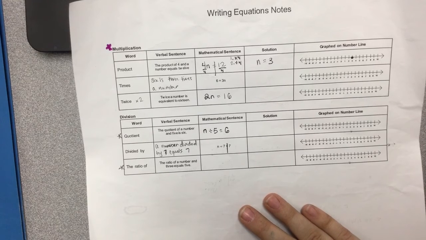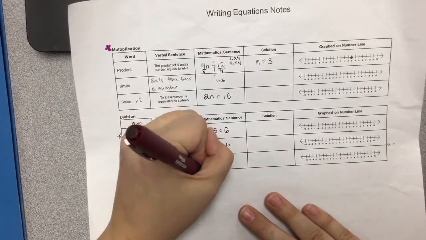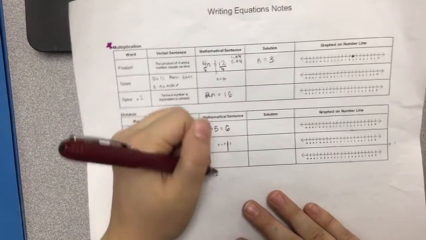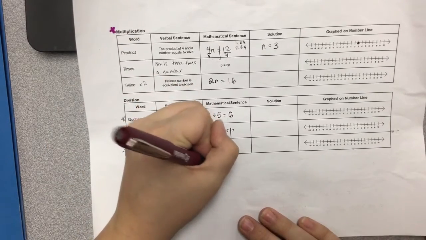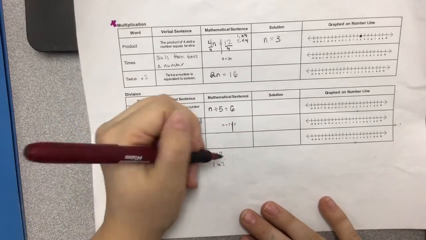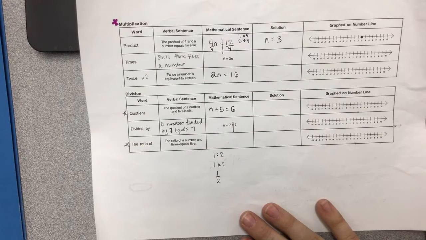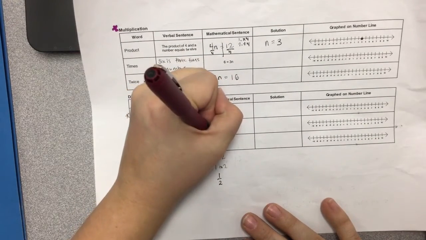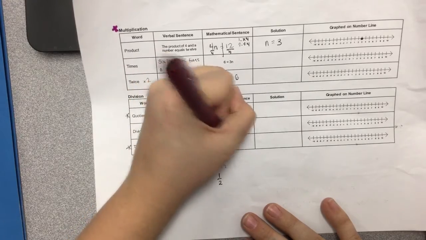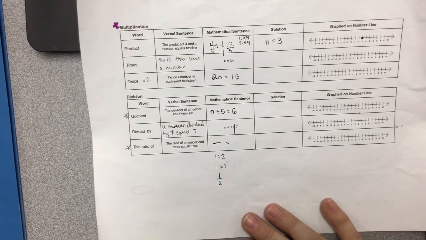All right. The ratio of a number and 3 equals 5. This is where I think you might be a little confused. When you're talking about the ratio of a number, ratios can be written in 3 ways. You can write a ratio in colon form. You can write it in word form. Or you can write it in fraction form. The way that I want you to remember right now is fraction form. So we're going to write our division problem in fraction form to show division.